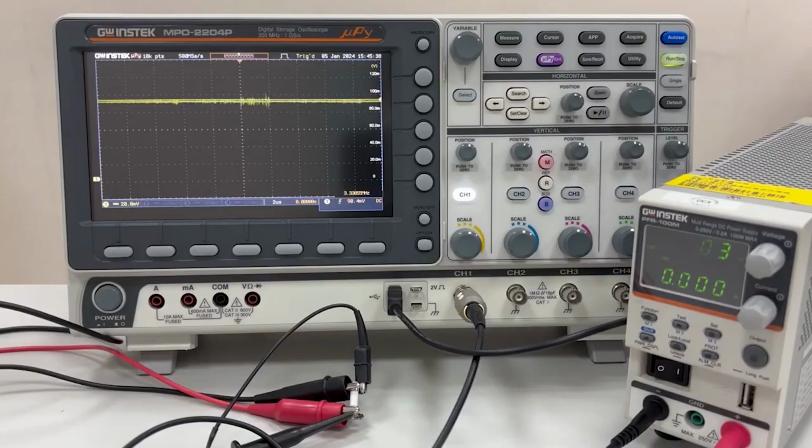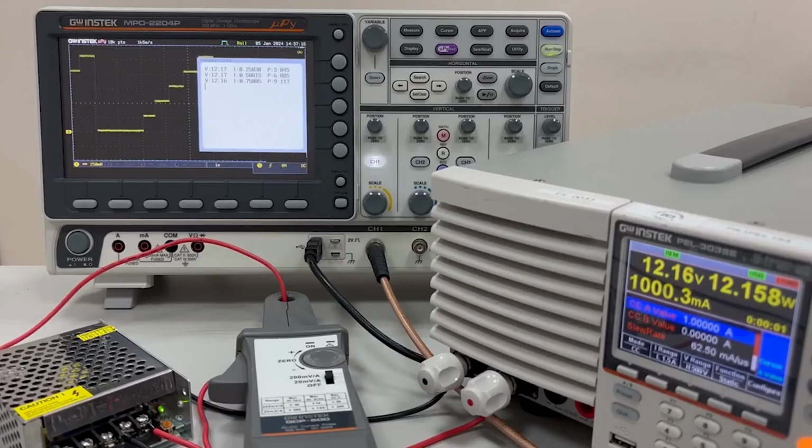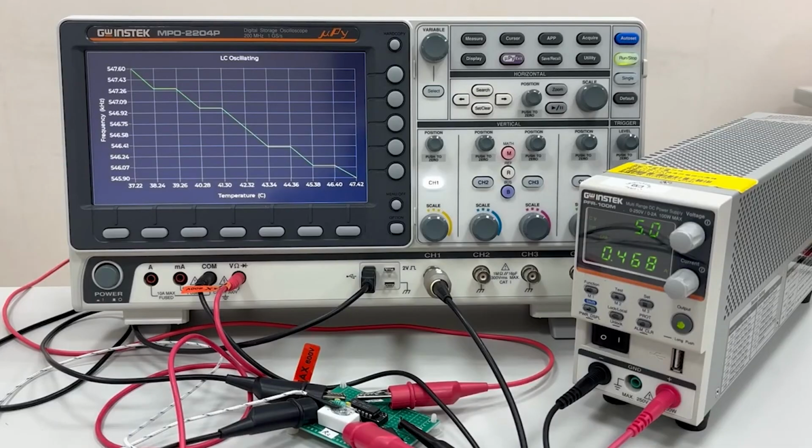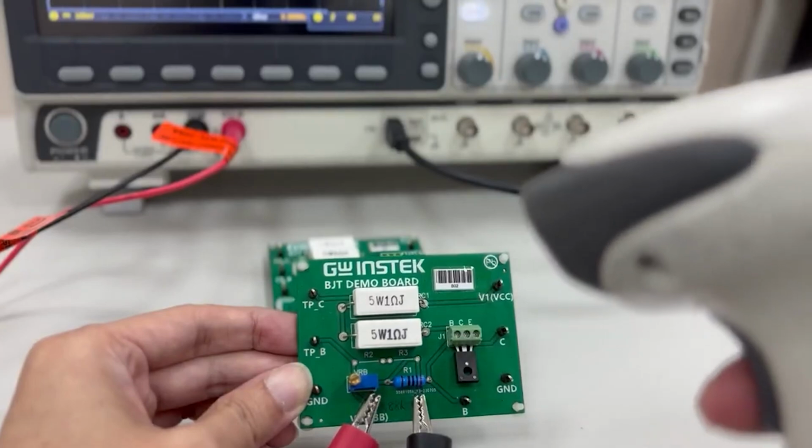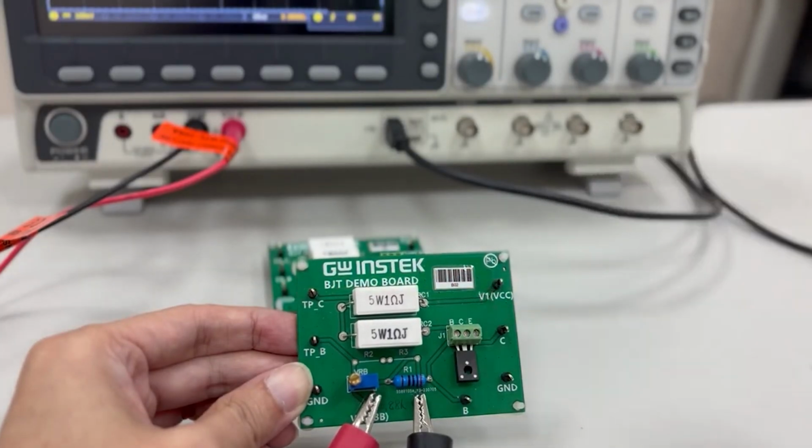Component endurance testing. Automatic data collection in experiments. Measurement of circuit frequency versus temperature characteristics. Measurement applications combined with barcode scanners.